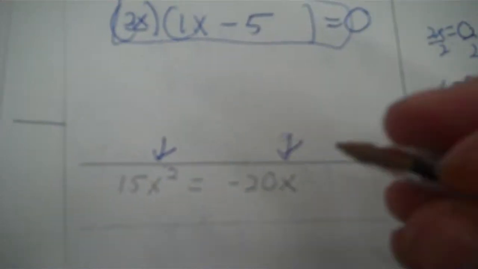Okay, now this one's a little bit different, and here's why. I have x squared and I have x. Having them on opposite sides does not work. When you have 2 different degrees of x like I do, you need to get them to one side so you can factor. The ones before, we had on the same side already. I need to do some work here to get them to the same side. So everything's got to be on one side if you're going to factor.